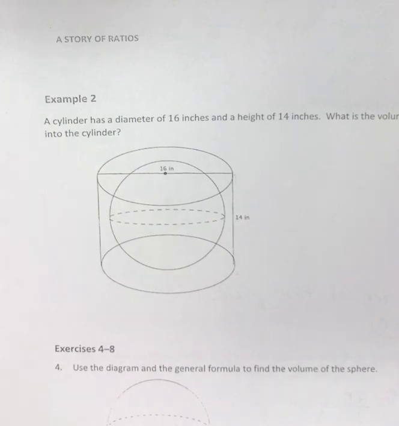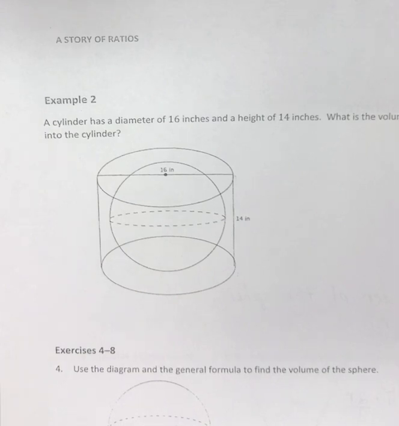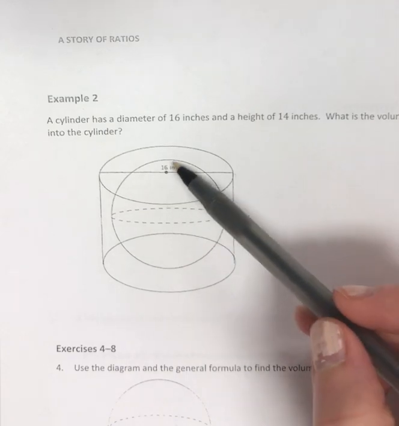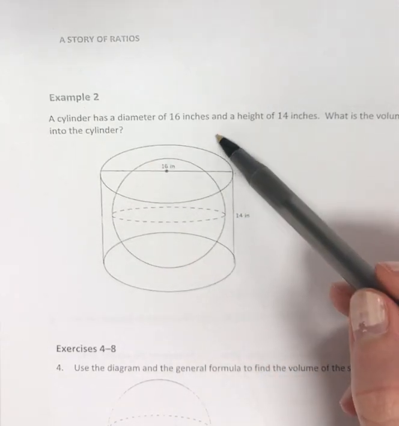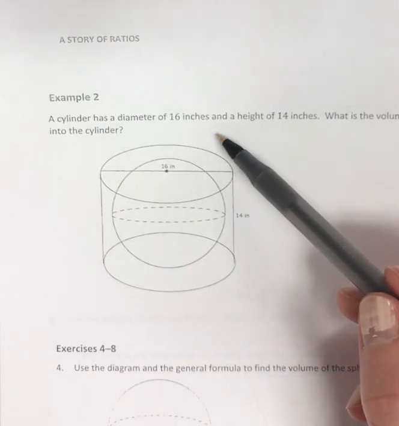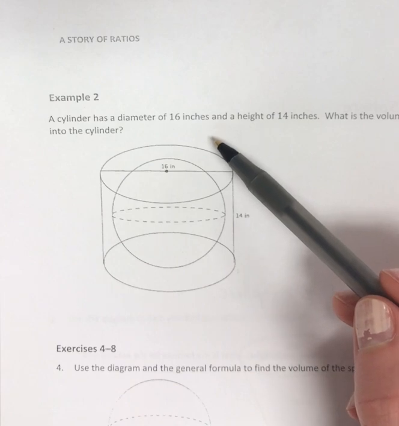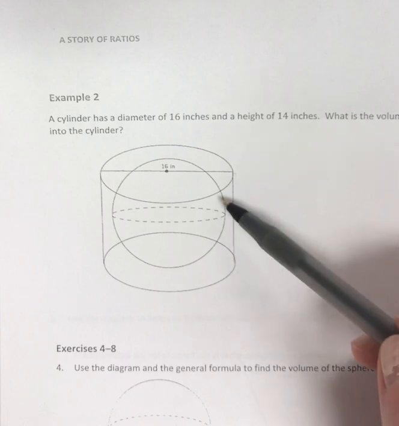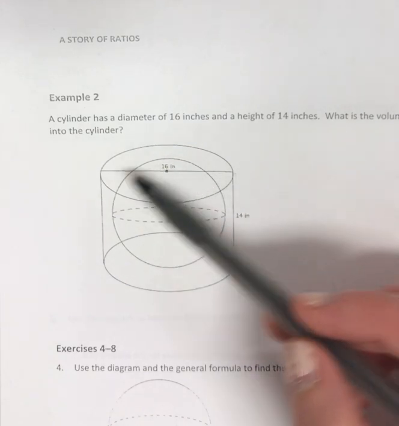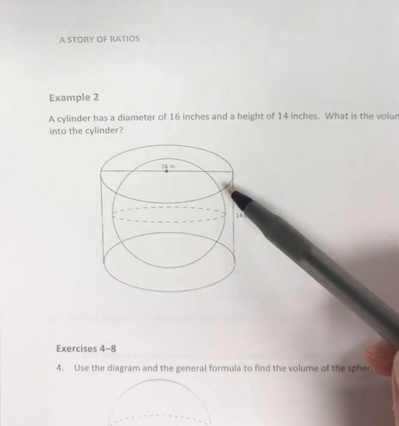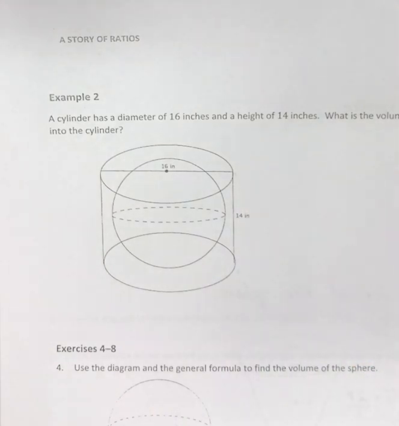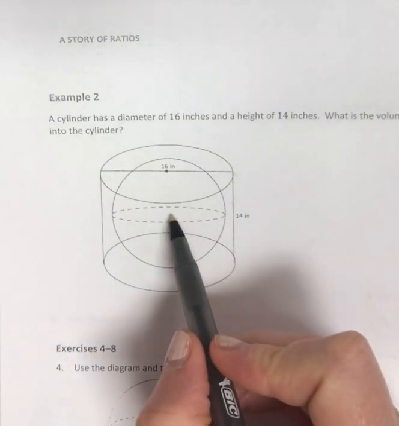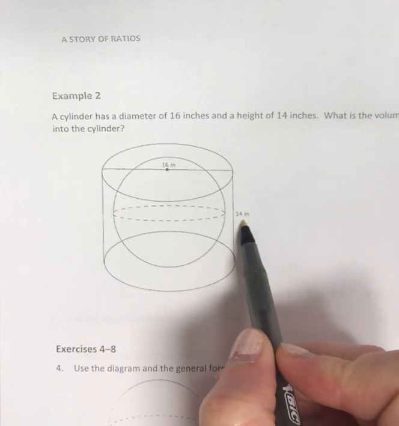We can say it's 16, but would it be the largest one that can fit? Because if we take it as 16, our height will exceed our cylinder, because it's also going to be 16. So it can only be 14. The diameter of the sphere can only be 14, because that's the only way it can fit into the cylinder. So we're going to use the radius of the sphere as half that diameter, which is going to be 7.